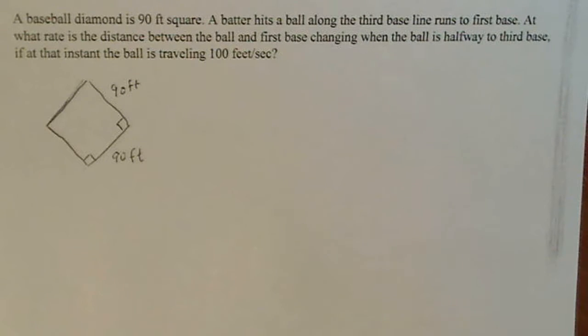A batter hits a ball along the third baseline and runs to first base. At what rate is the distance between the ball and first base changing when the ball is halfway to third base, if at that instant the ball is traveling 100 feet per second? This is written a little awkwardly, but it's not impossible to do.